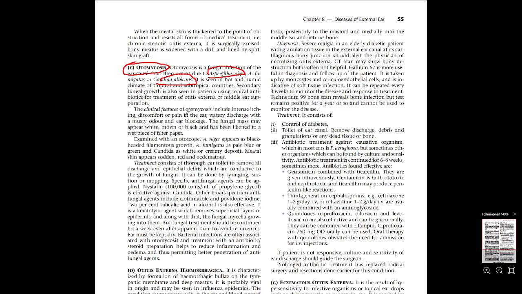The clinical features can be intense itching, discomfort or pain, watery discharge, and ear blockage. If we examine it with the otoscope, it appears black. This is an important differentiating point, that it appears black when seen with the otoscope.